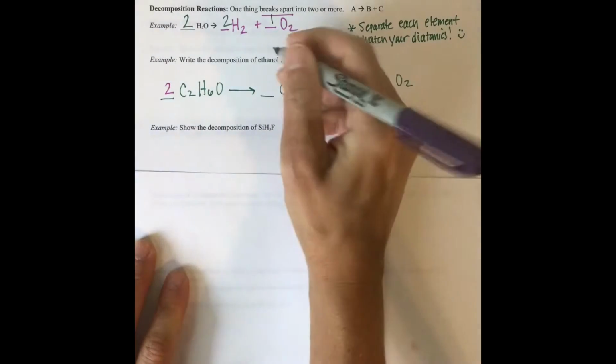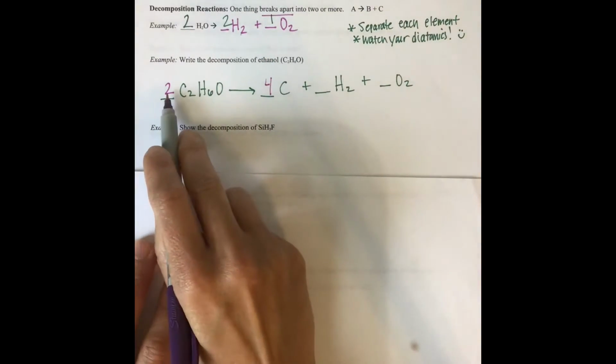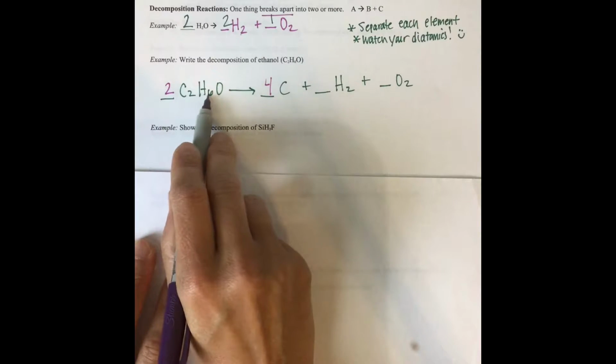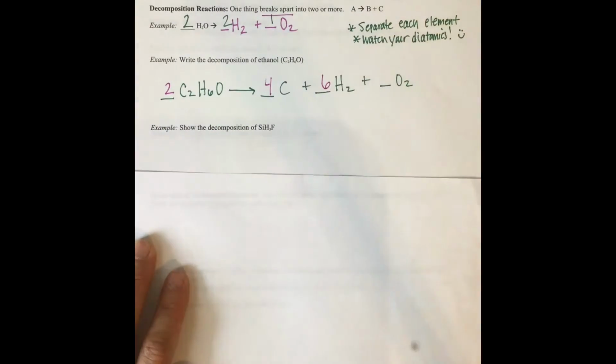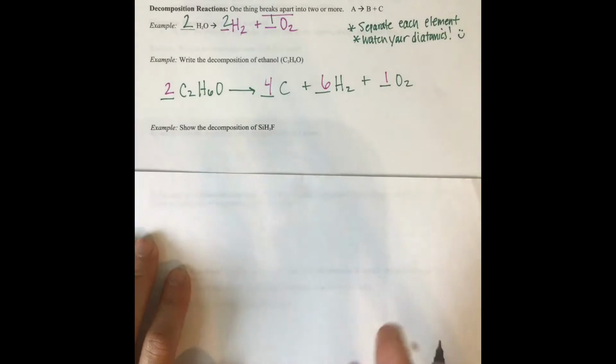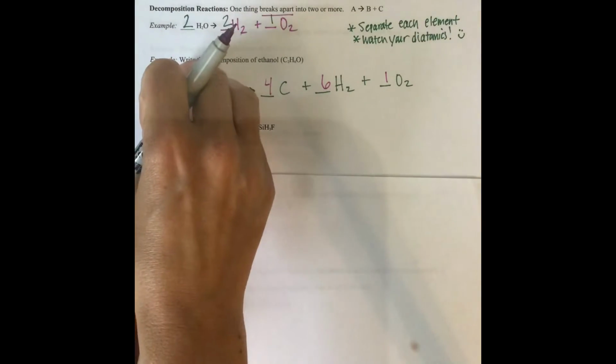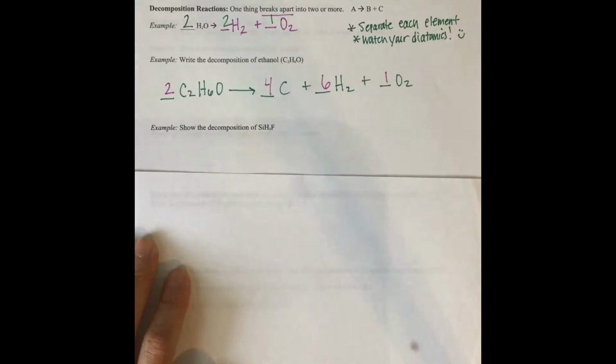Now that tells us how many carbons we need, and 2 times 6, this should be 6 times 2 for the hydrogens. 2, 4, 6, 1. Remember, when you're balancing, you can start anywhere. You're going back and forth until you get the reactants and the products to be equal.